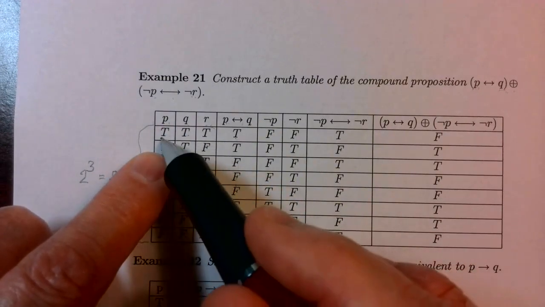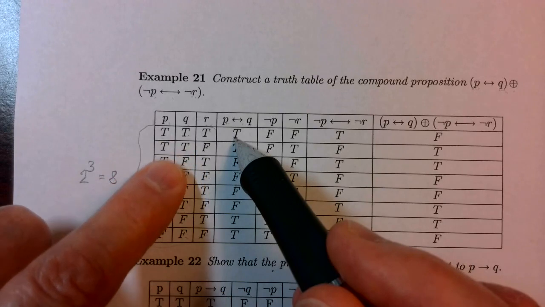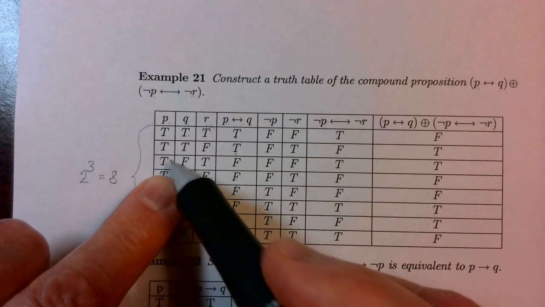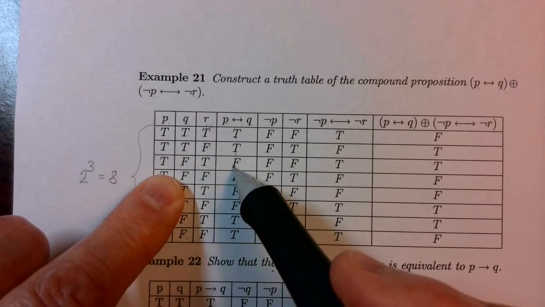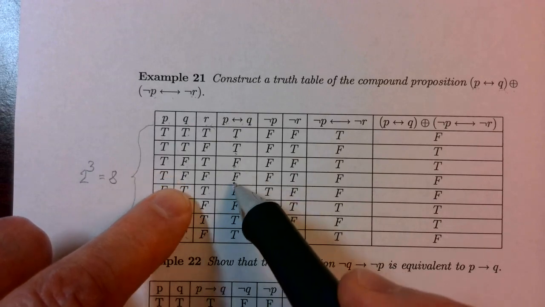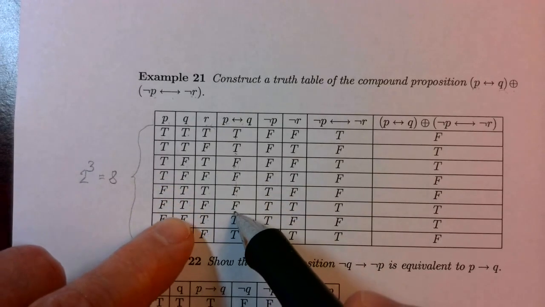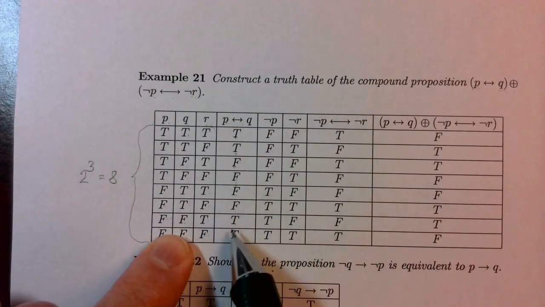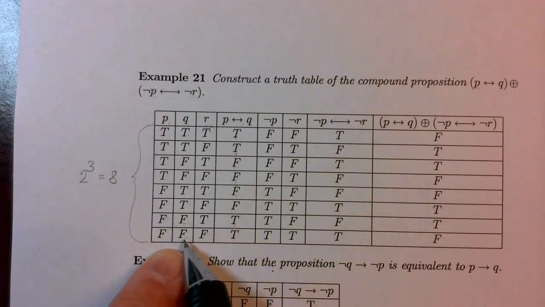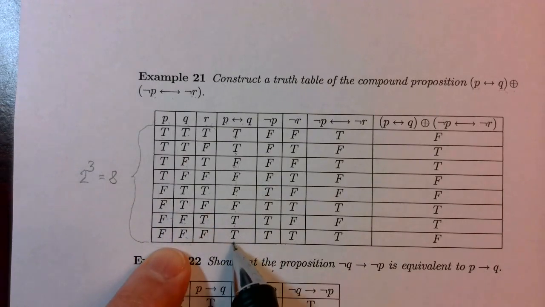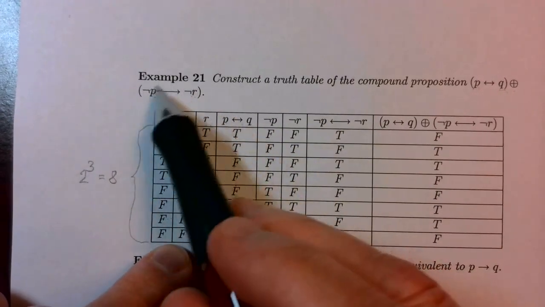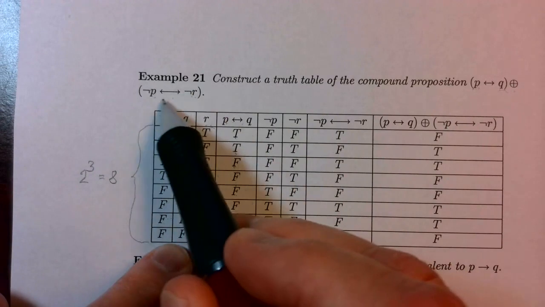In the first row, we have two T's, so biconditional is true. Second row, two T's, true. Third row, TF, different values, so biconditional is false, false, false, false. Here the values of P and Q are equal, so the biconditional is true. And in the last row, P and Q have equal values. This is true.